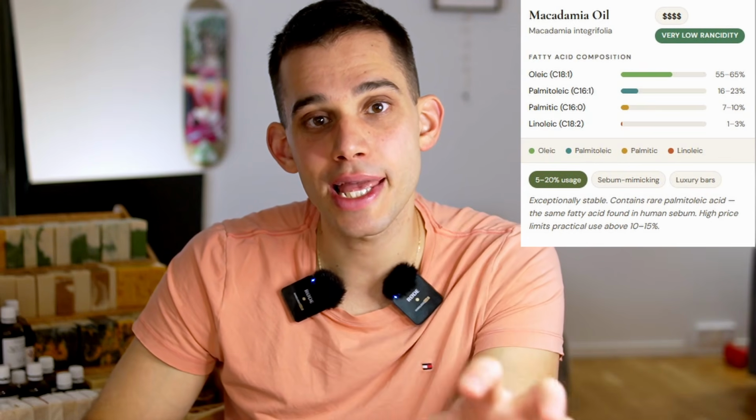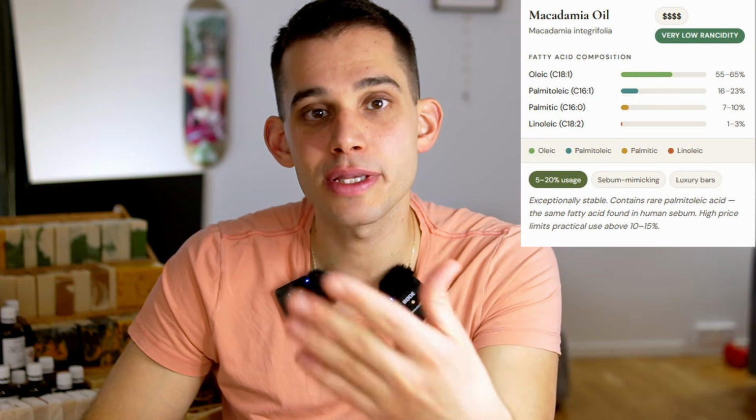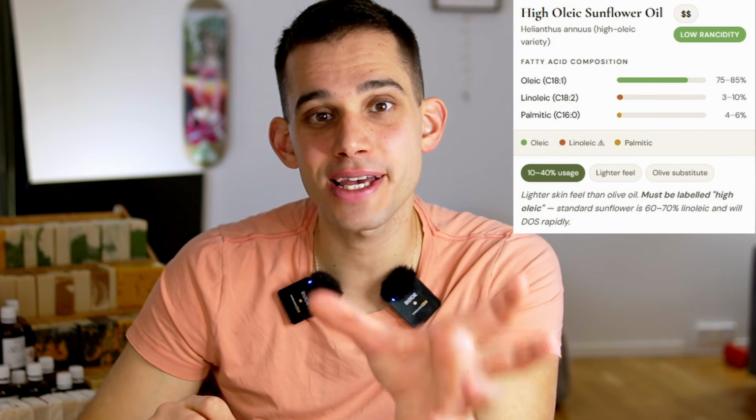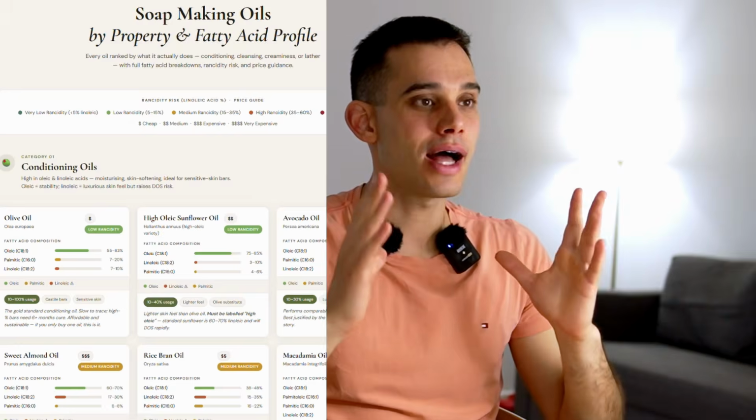So one of my favorite oils to use for conditioning properties is olive oil. And this is the one that I've been using over and over again. You can also use macadamia oil. Macadamia oil is a very unique oil because it has both oleic acid and palmitic acid, but it's a bit more expensive depending on where you live, of course. High oleic sunflower oil is also a good substitute. It's basically sunflower oil with a high concentration of oleic acid, because normal sunflower oil will lead to dreaded orange spots, as we saw before.